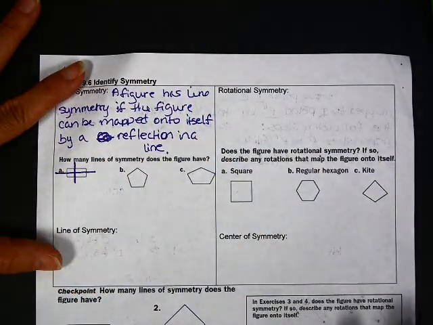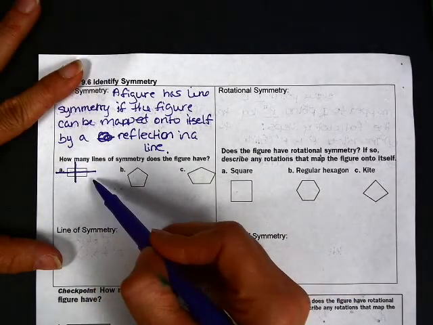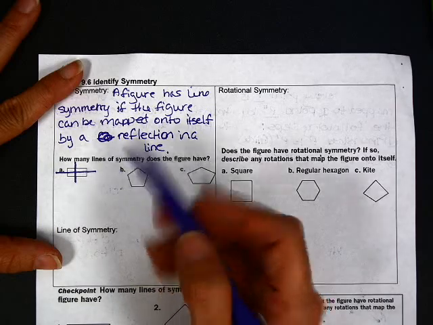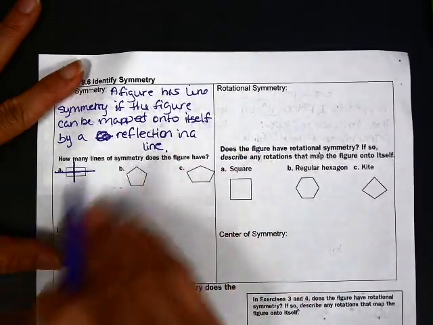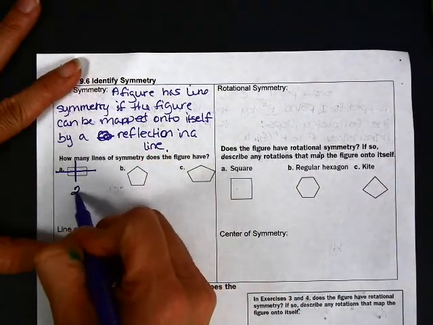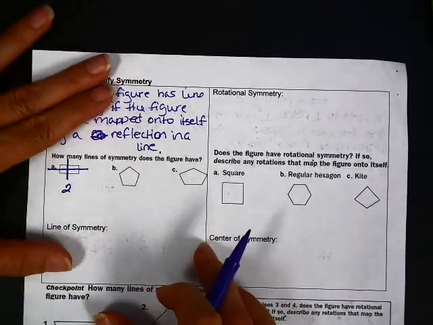Now, you can draw a diagonal in a rectangle. But if you were to draw a diagonal, it would cut it in half, but it would not be a reflection of itself. So you can't do a diagonal for a line of symmetry. So this particular image has exactly two lines of symmetry.